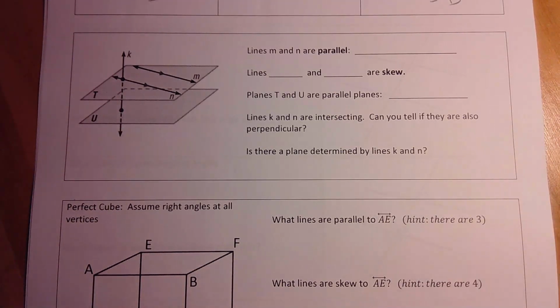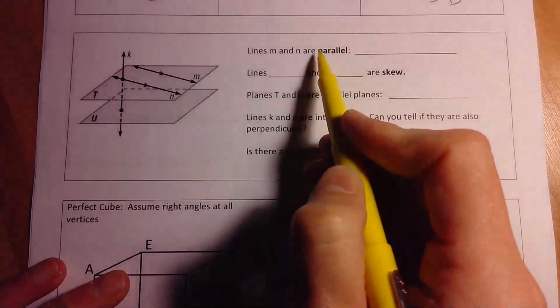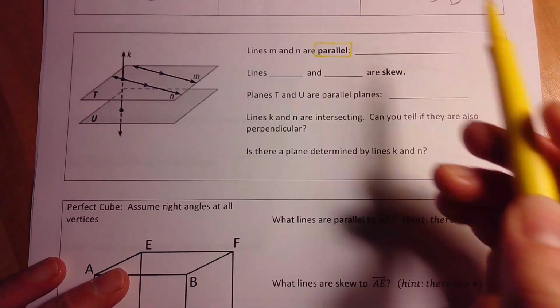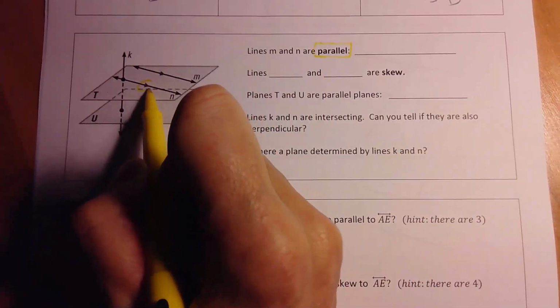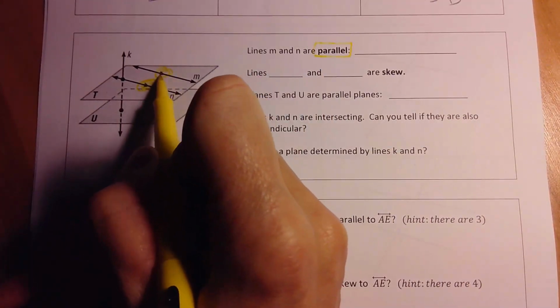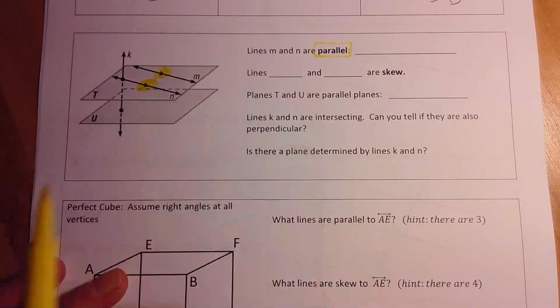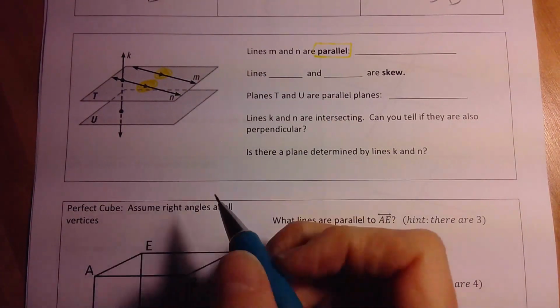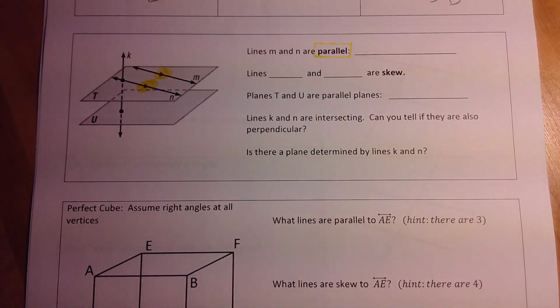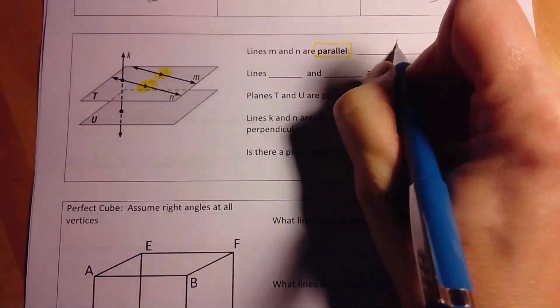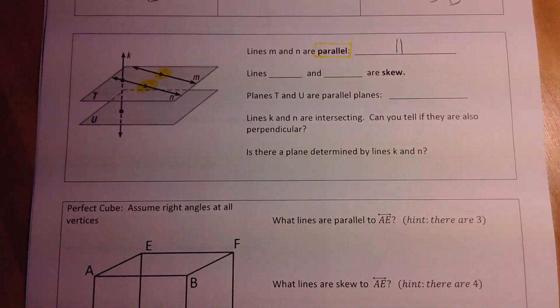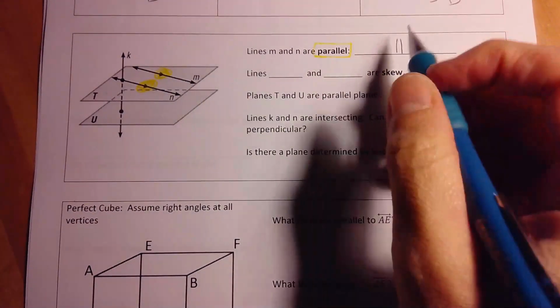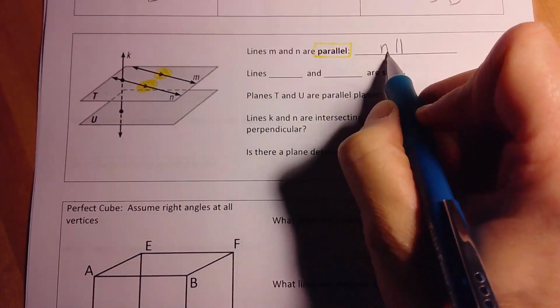Okay, so we have a new marking here. Lines M and N are parallel. And what that looks like on a diagram is this. They put an extra set of arrows in the middle of the lines. And so when you see that, that means parallel. Oh, and the symbol for parallel is basically just a little pair of parallel lines. So if I wanted to say that lines N and M are parallel, it would look like this. N is parallel to M.